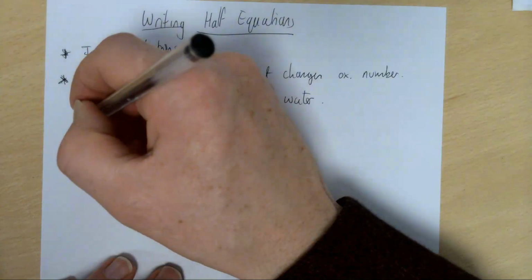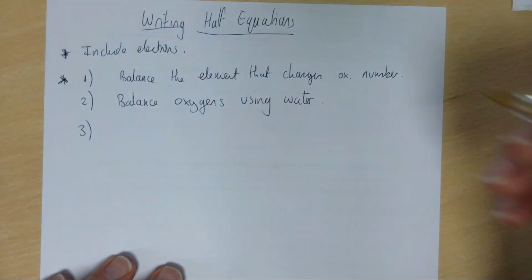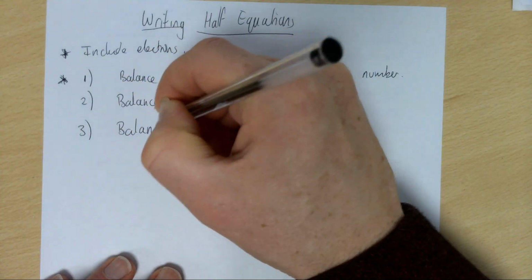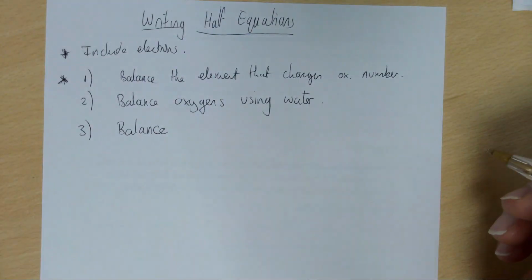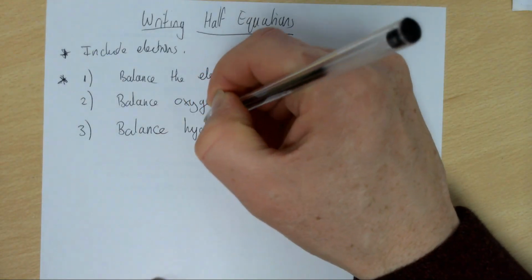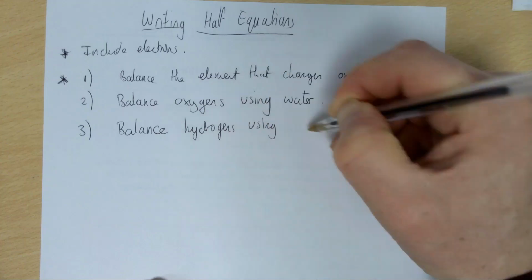Lots of redox happens in water, but you might find that hydrogens aren't balanced as well, so we often have to do redox reactions in the presence of either acid or alkali. In IB we concentrate only on acid, so we balance hydrogens using H+, which is what acids release, remember.